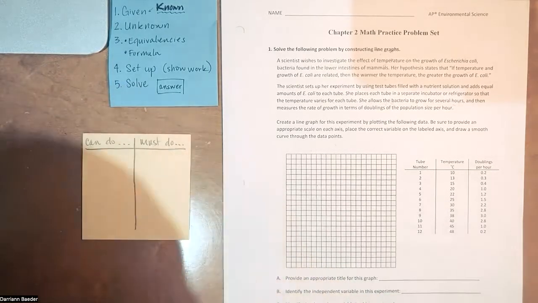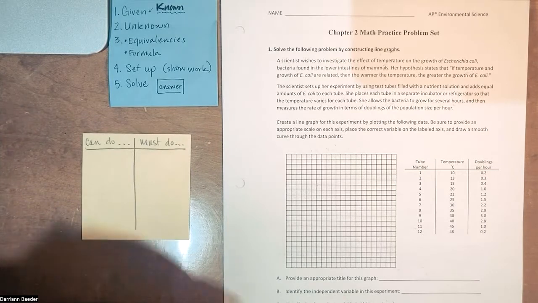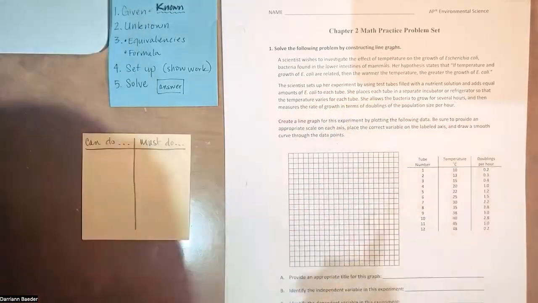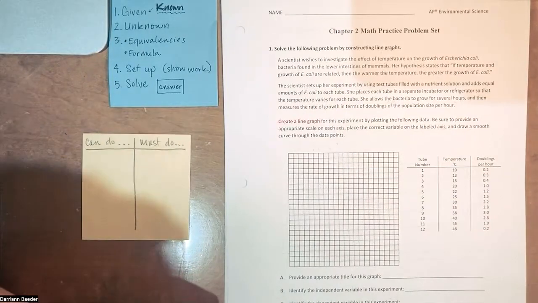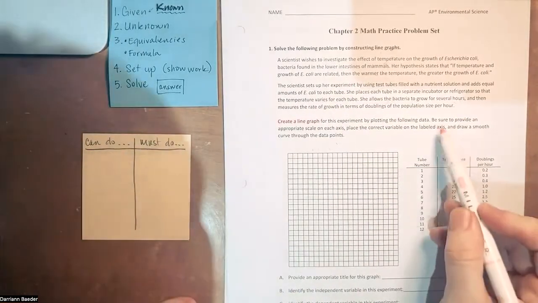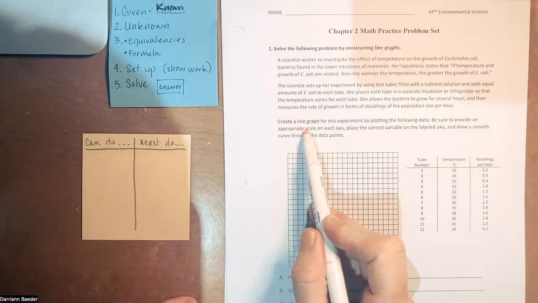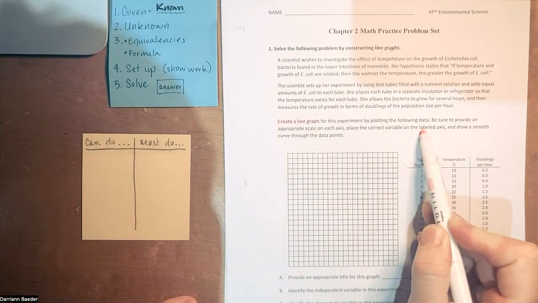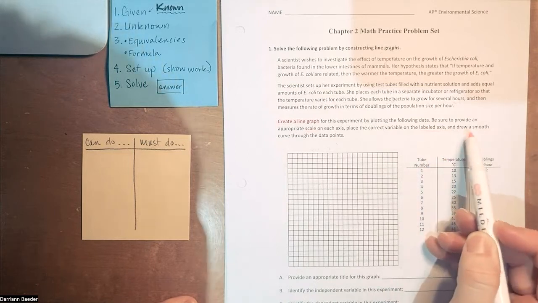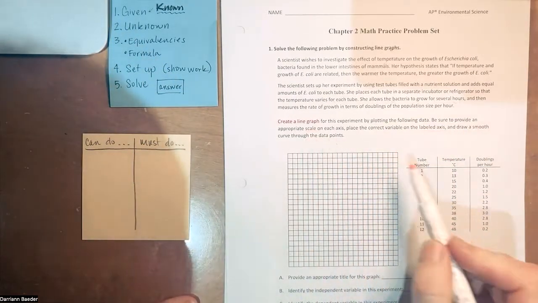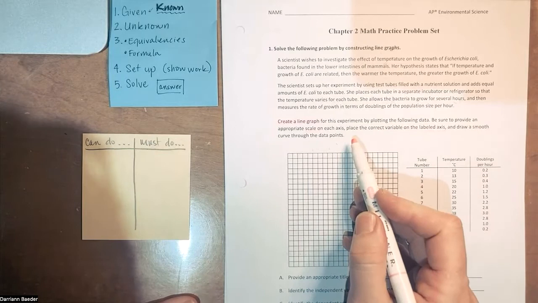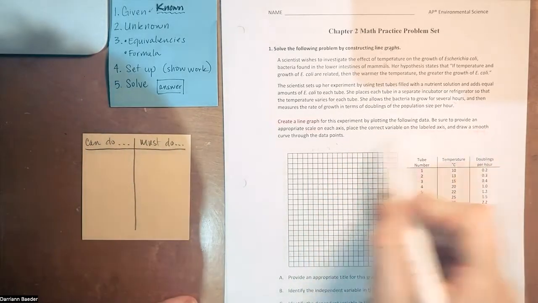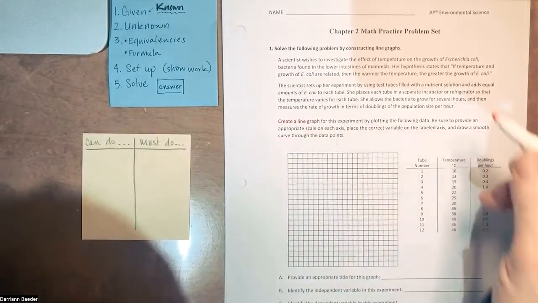Create a line graph for this experiment by plotting the following data. Okay, so I'm going to do this. Boom. Create a line graph. That's the goal. Be sure to provide an appropriate scale on each axis. Place the correct variable on the labeled scale, so labeled axis, and draw a smooth curve through the data points. Line of best fit. So we're not doing dot to dot. A smooth curve would be the line of best fit right there.